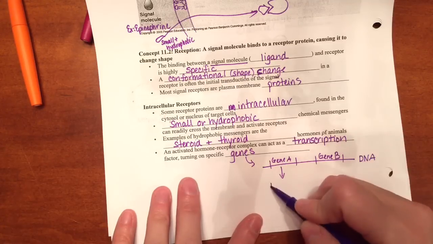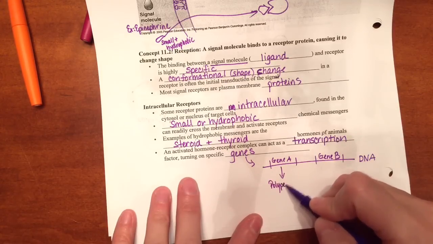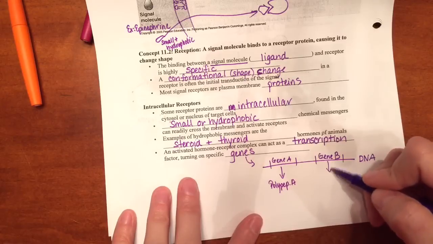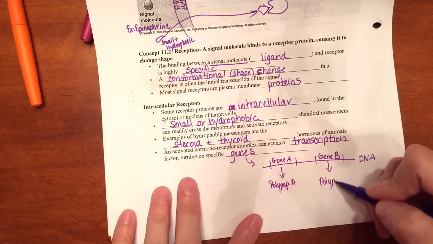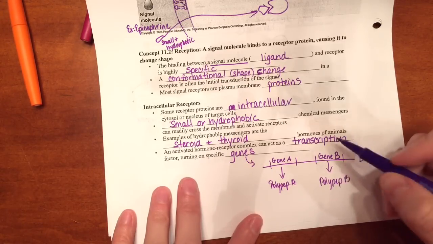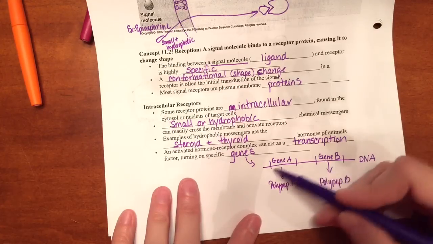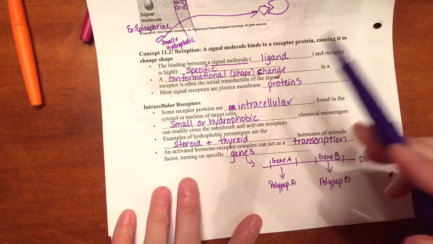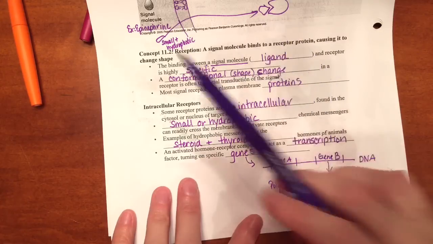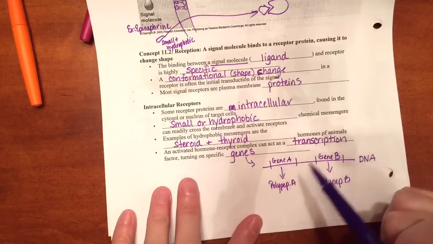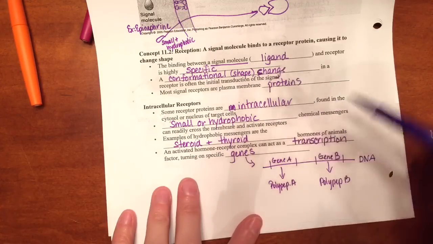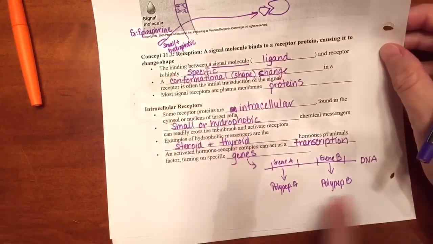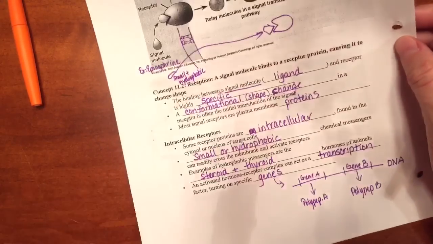So gene A codes for making polypeptide A, and gene B codes for making polypeptide B, and so on. Well, they found that sometimes these genes are turned off and they don't work unless they're turned on by a signal molecule. All right, and this activated hormone receptor complex acts as a way to turn these genes on.